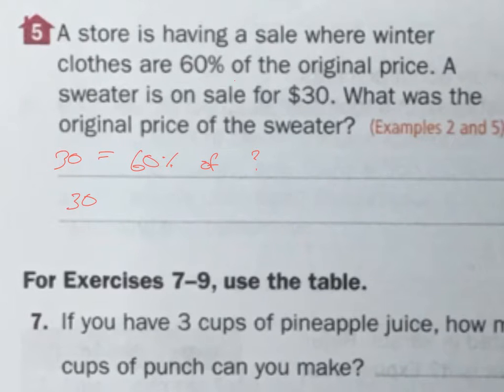Let's do a proportion. 30 with some number here equals 60%, which is 60 over 100. 30 times 2 equals 60. So what times 2 equals 100? It's 50. So the sweater was $50 originally, but it's 60% of the original price. So that means it's just 30. Okay?